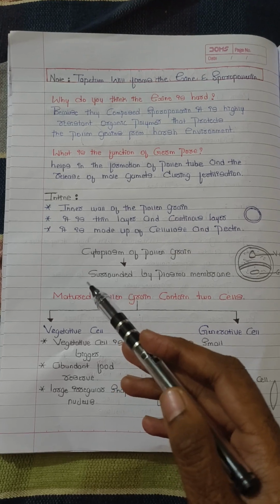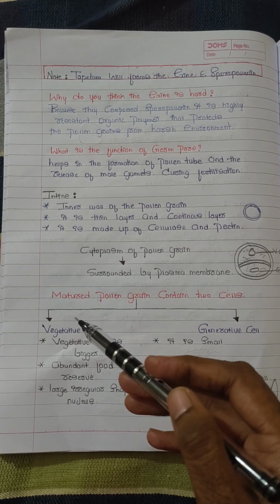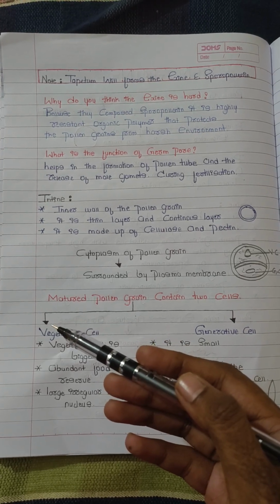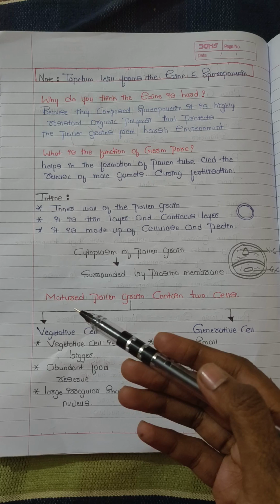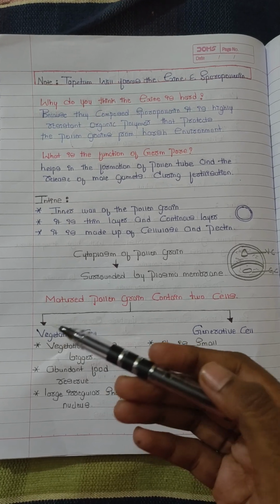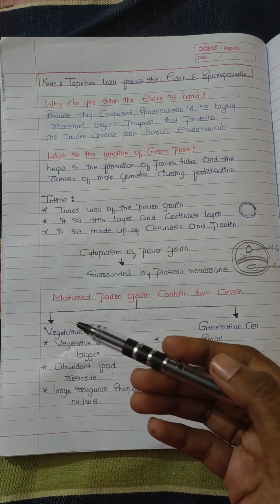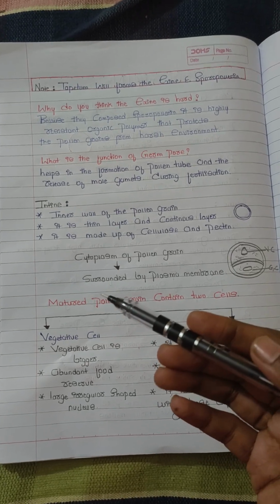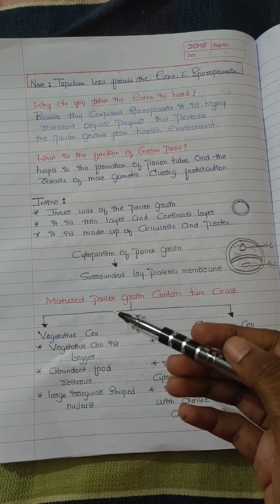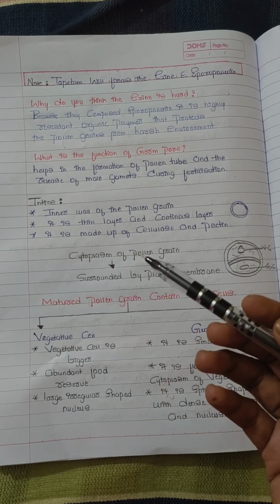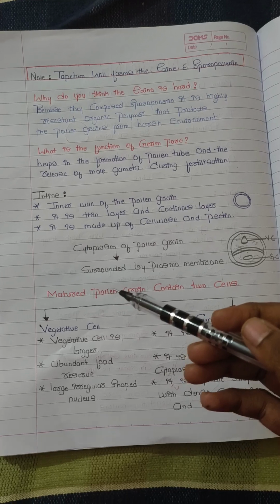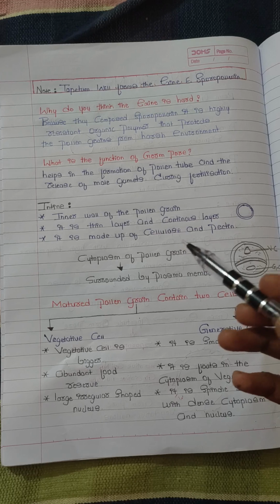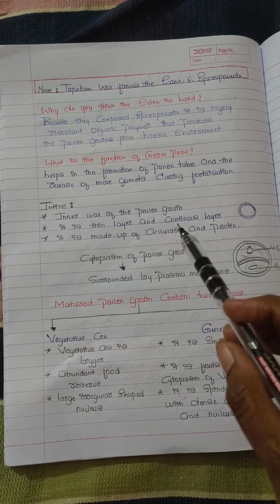In the NCERT, they ask the question: why is the exine hard? Because of the presence of sporopollenin. It is a highly resistant organic polymer that helps protect pollen grains from harsh environments like high temperature and low humidity. Next, what is the function of the germ pore? The germ pore helps in pollen tube formation and the release of male gametes during fertilization.